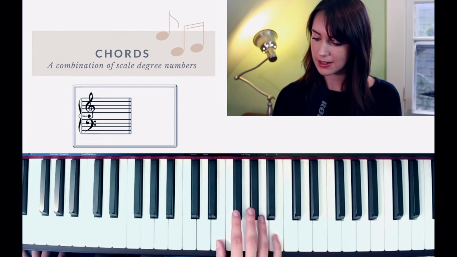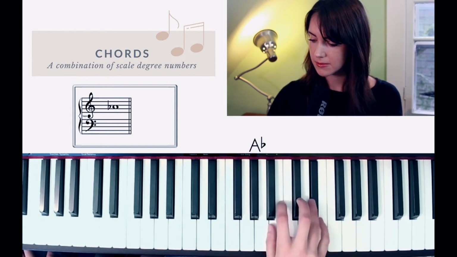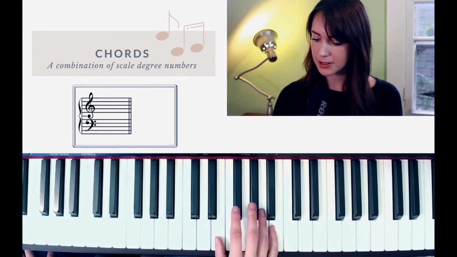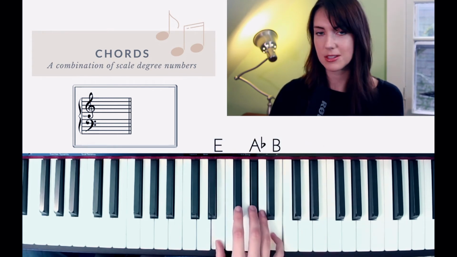If you wanted to create an E major chord, this is your E major scale, you would simply take scale degree 1, 3, and 5. There's your major chord.